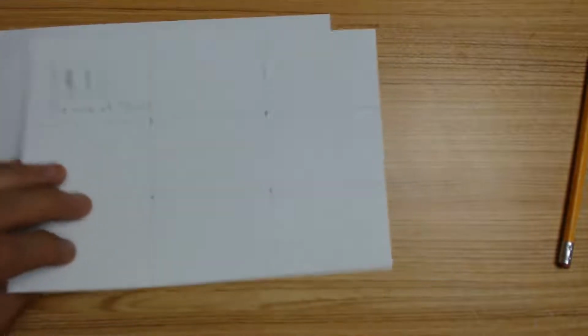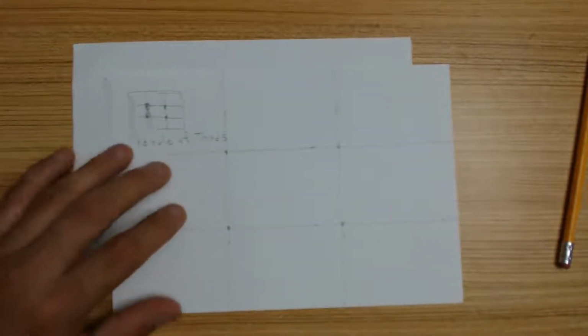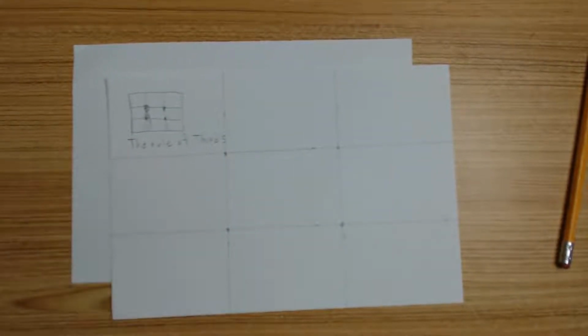Okay, so get your materials and make sure you see how I flip this paper. Make sure one of your papers is for sketching and testing things out.